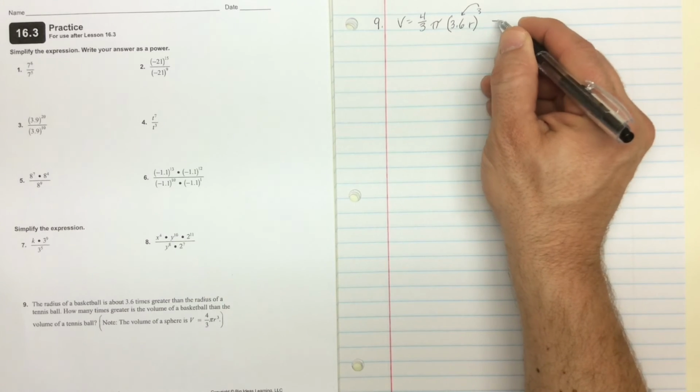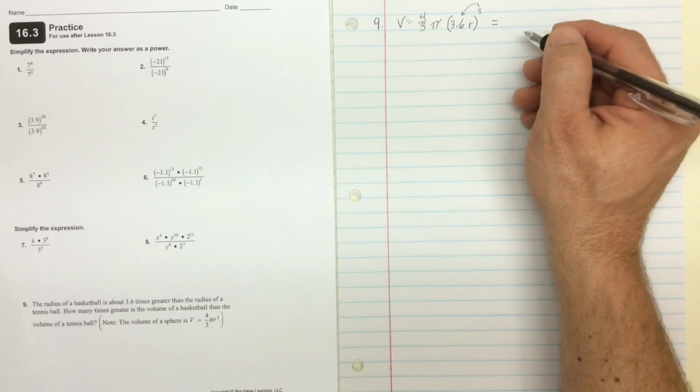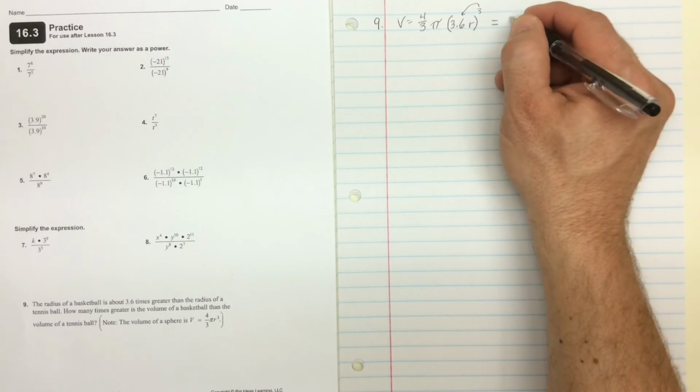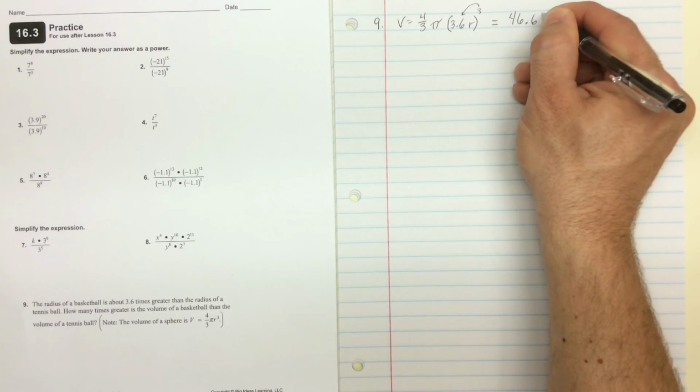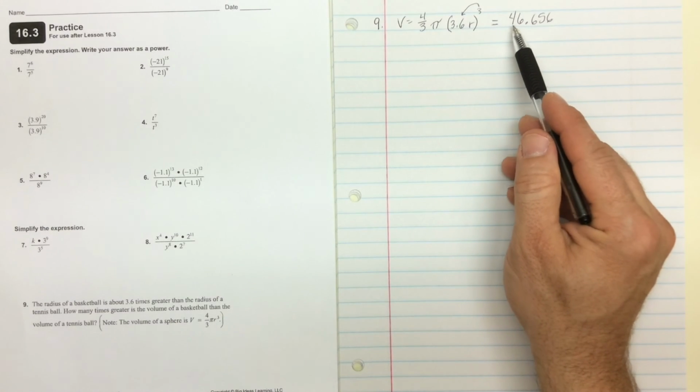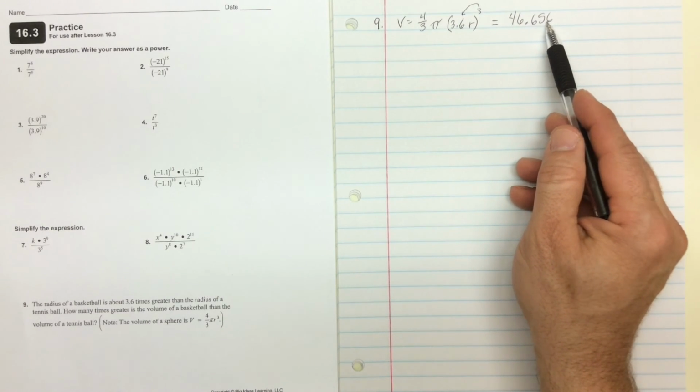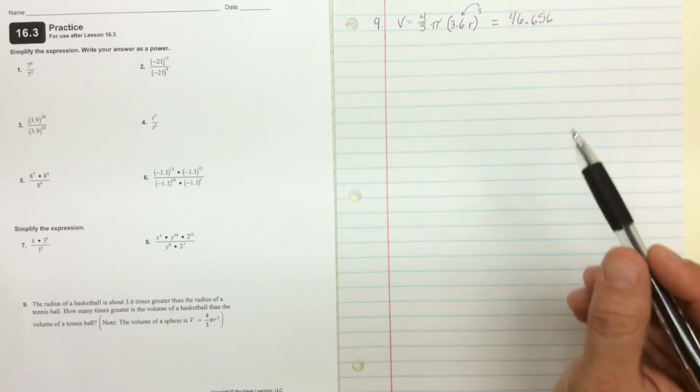So what we have to do is cube 3.6. And 3.6 times 3.6 times 3.6 is 46.656. So it's going to be 46.656 times greater, the volume is.